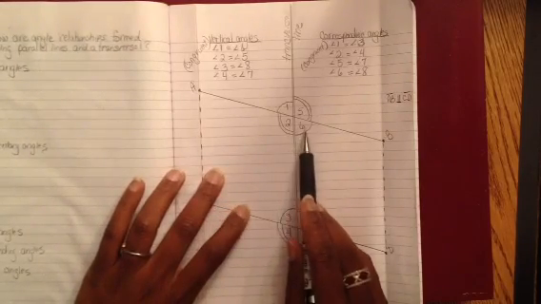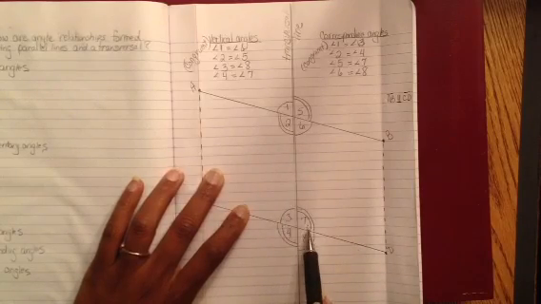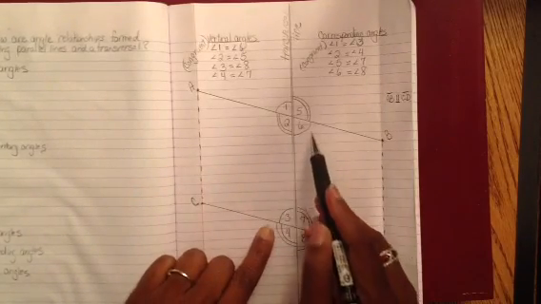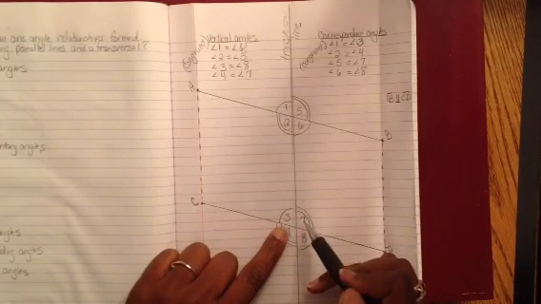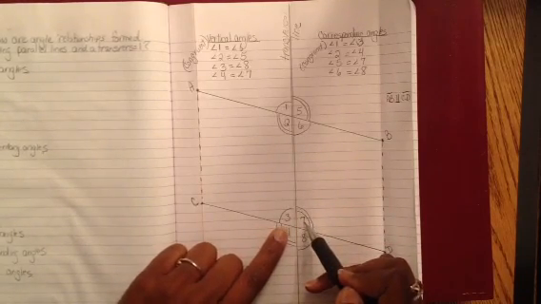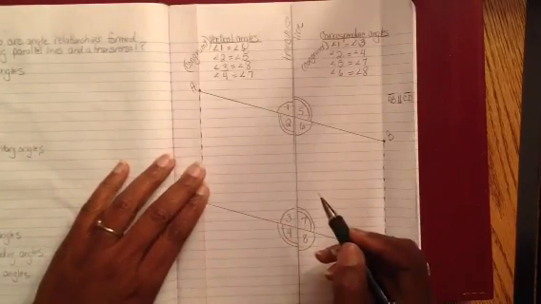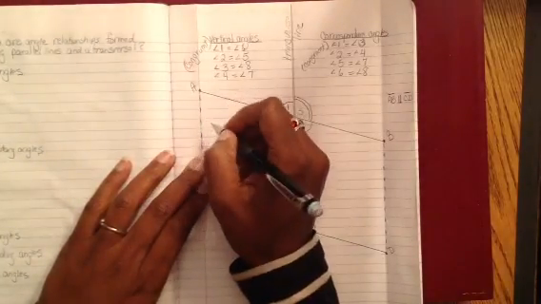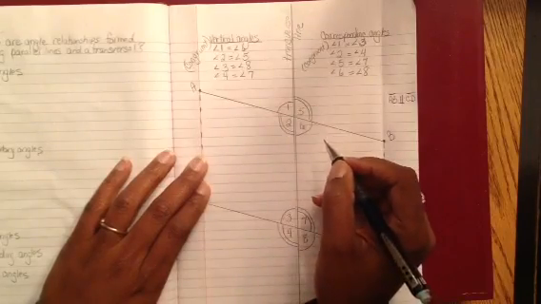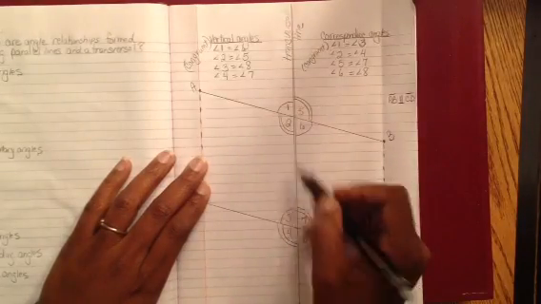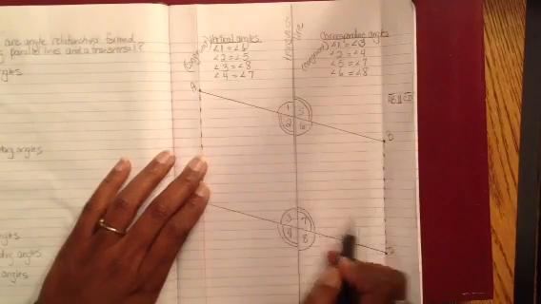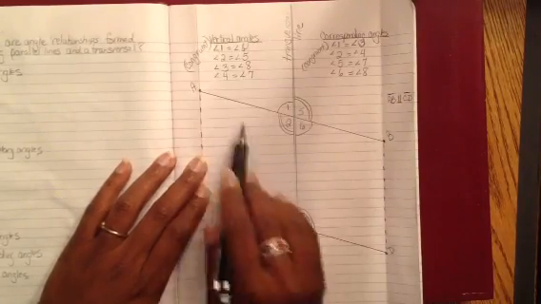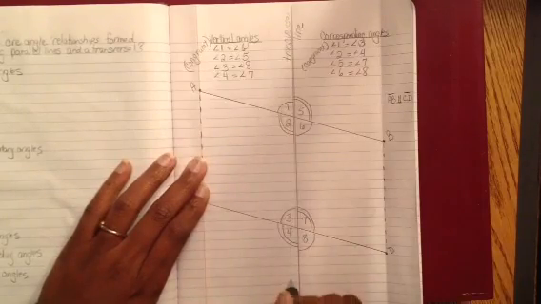I want us to look at the angles 2, 6, 3, and 7. And look to see which angles are actually congruent of one another. These angles are congruent and they actually have a name. These are called alternate or opposite interior angles. They're opposite of one another and they are in the inside portion of the angles that are formed by the parallel lines and the transversal line.